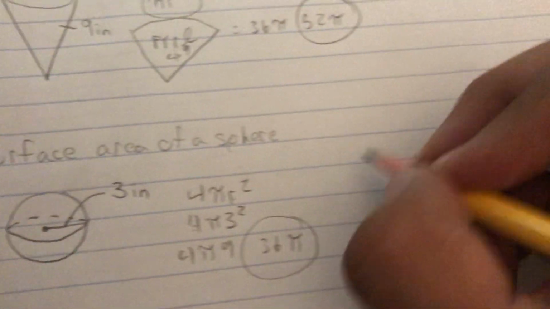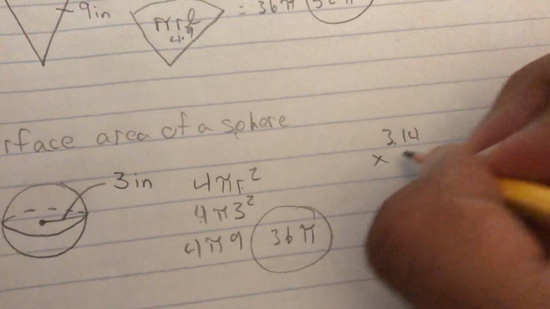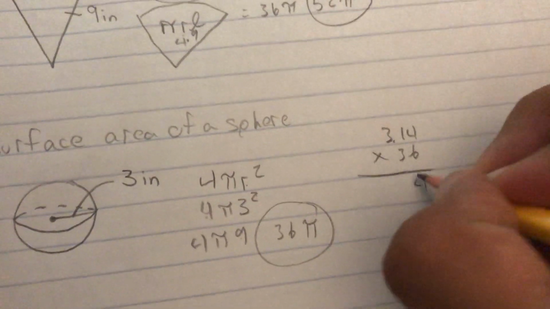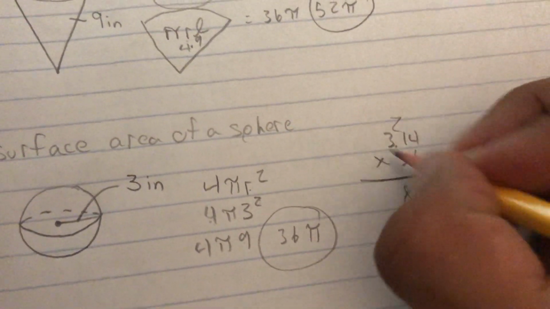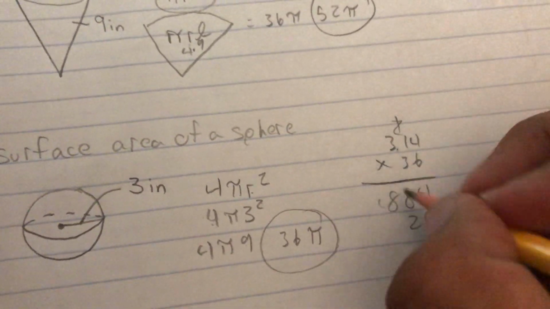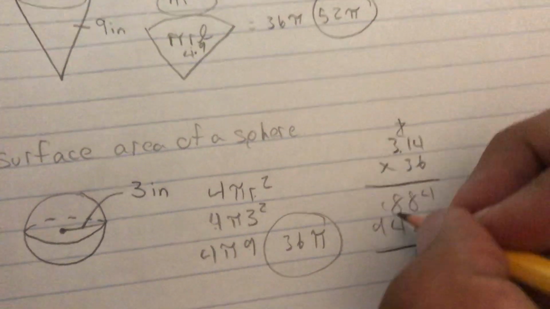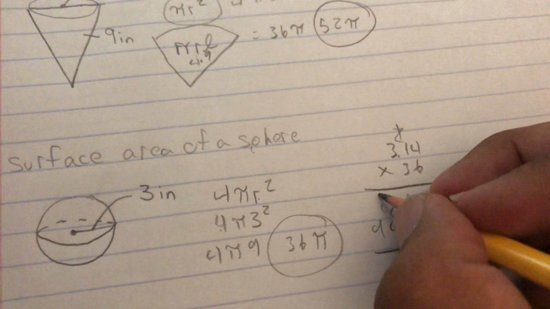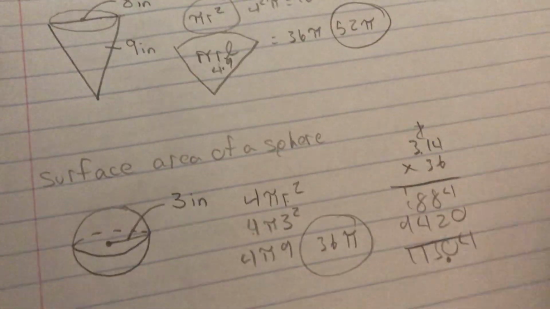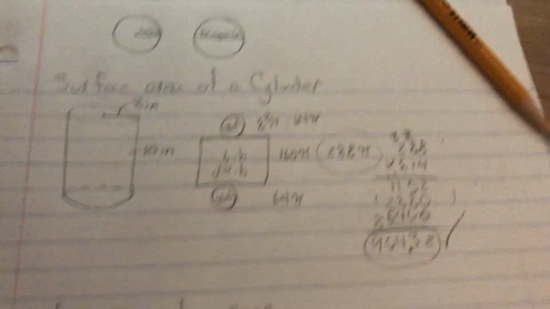But if I say I want the decimal point answer, we're going to have to do 3.14 times 36. That's 36 times pi. 6 times 4, 24. That's going to make 8. That's going to make 18. That's going to make 12. That's going to make 4. And that's going to make 9. And we're left with 4, 0, 13, 11. And the decimal point goes right there. So that would be our final exact answer, which does not take very long and is fully capable to do without a calculator.